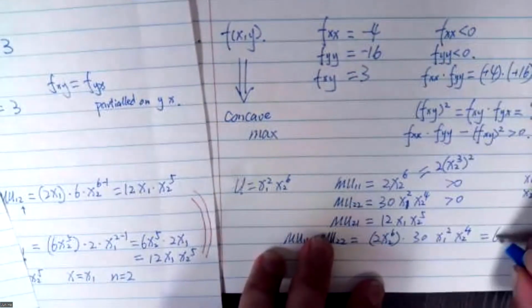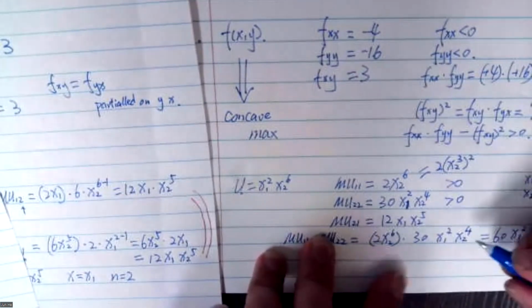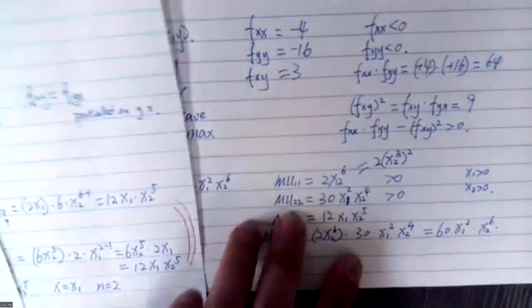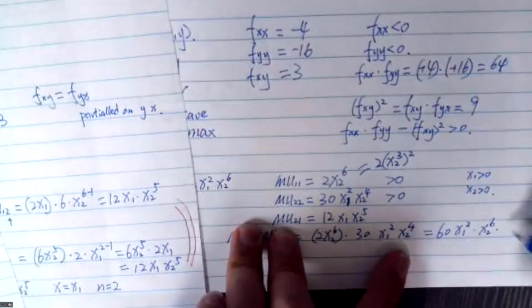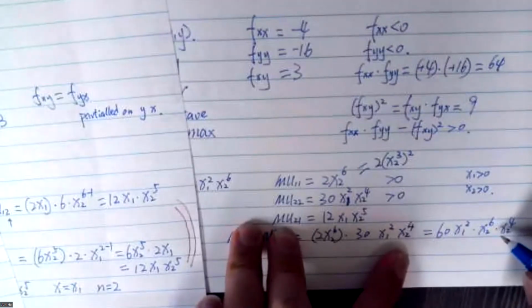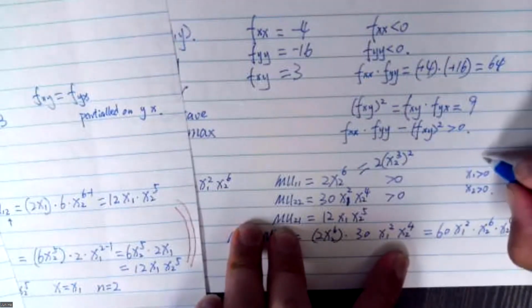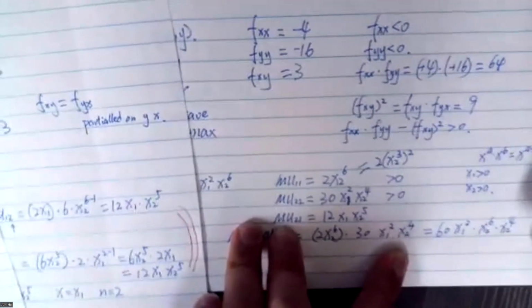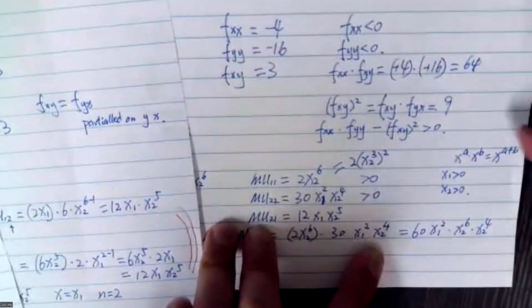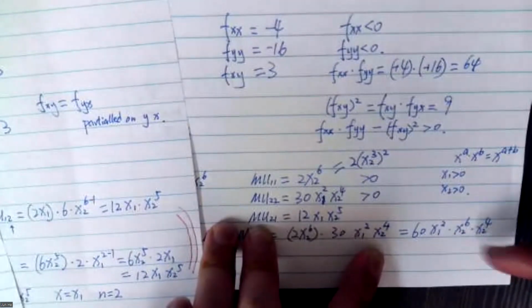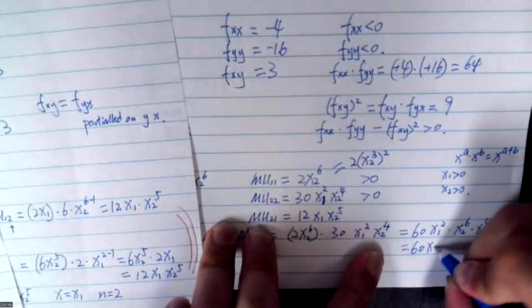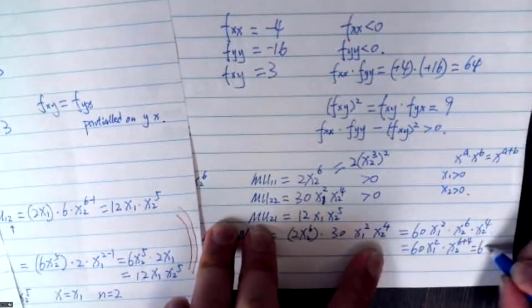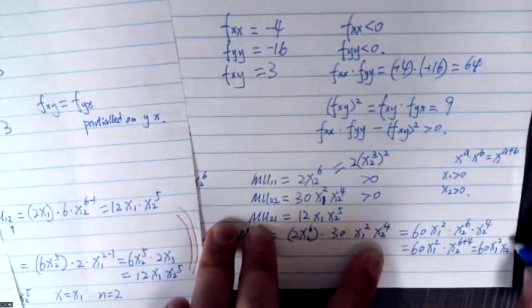And here that is 60 by x1 to the power of 2, and here by x2 to the power of 6 and x2 to the power of 4, right? So x to the power of a by x to the power of b equals x to the power of a plus b, just a little calculation rule applied here. So the result is 60 x1 squared x2 to the power of 6 plus 4, which is 60 x1 squared x2 to the power of 10.